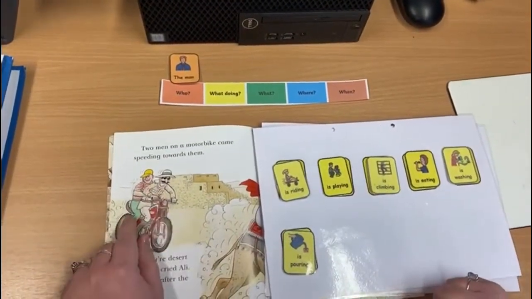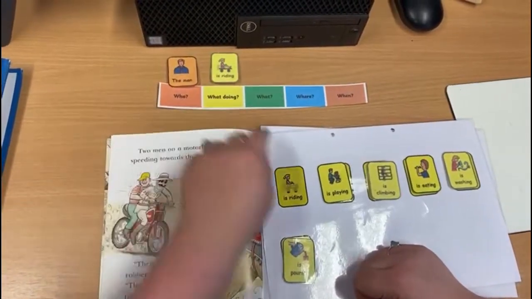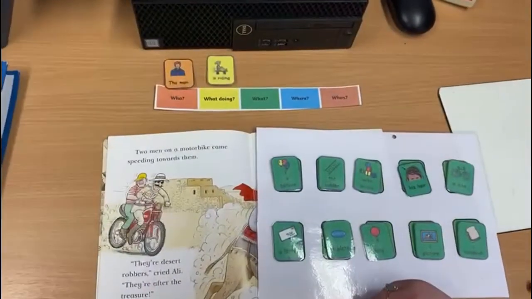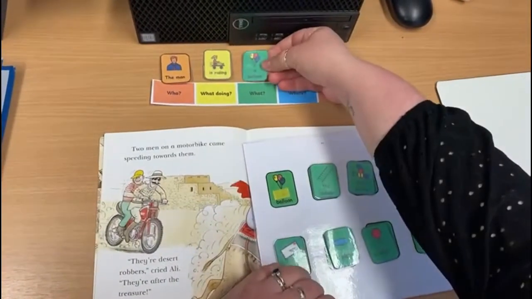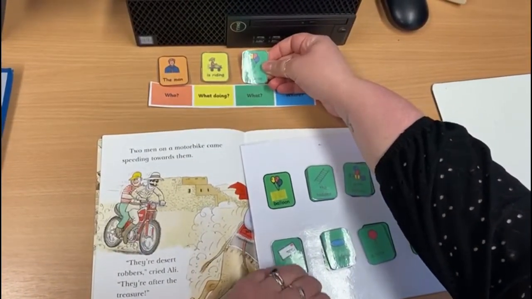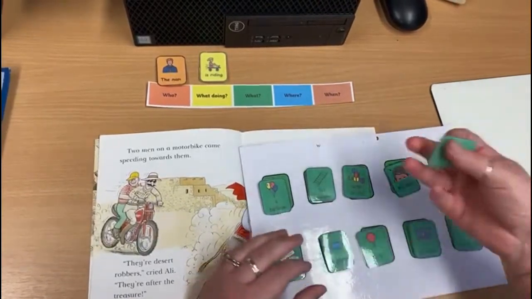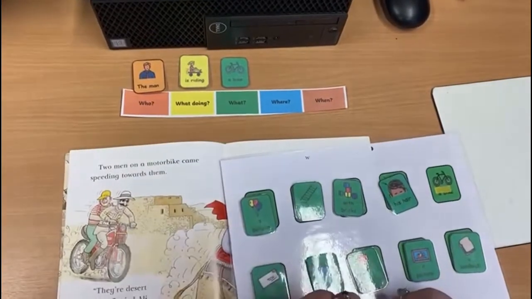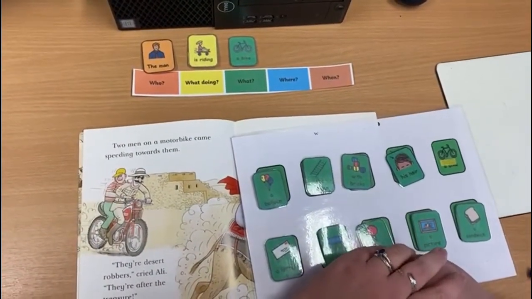So I can get rid of my who cards now as I've got my who, and I'm going to think, what is he doing? Well, he is riding. The man is riding. What is he riding? Now on here, I would look, is he riding a balloon? No, that's not a logical sentence. So we take that back and we'd read through a bike. You could say a motorbike or a bike. The man is riding a bike. We've got the key components to our sentence there, who, what doing and what.